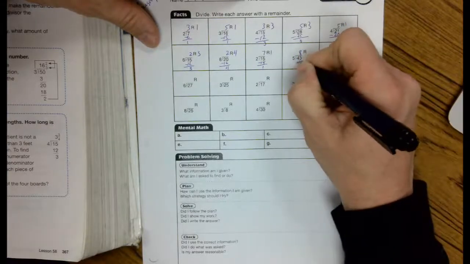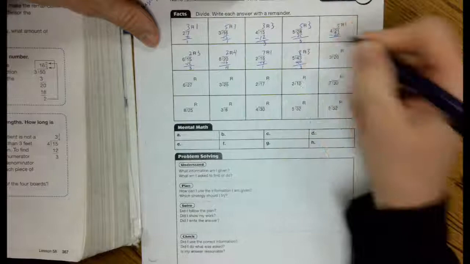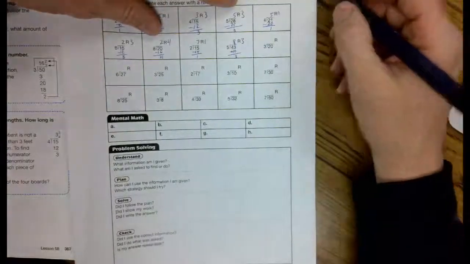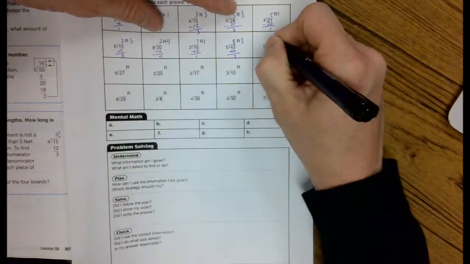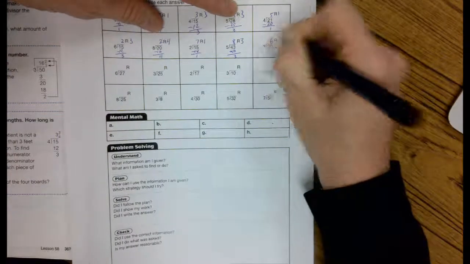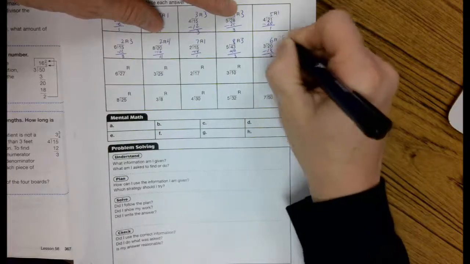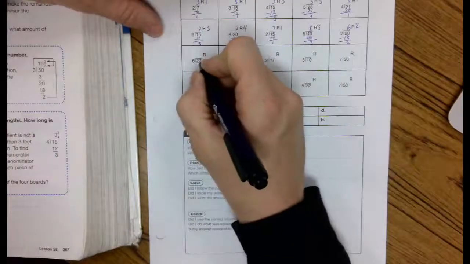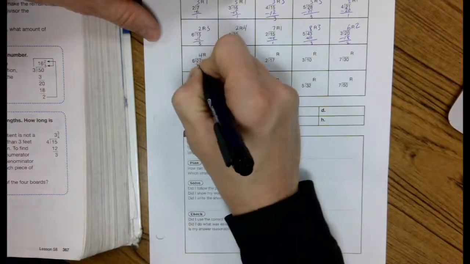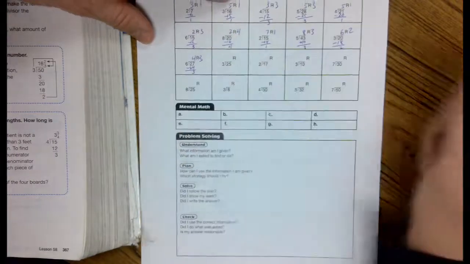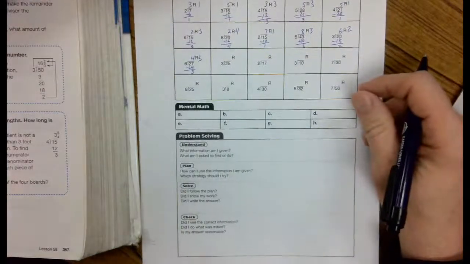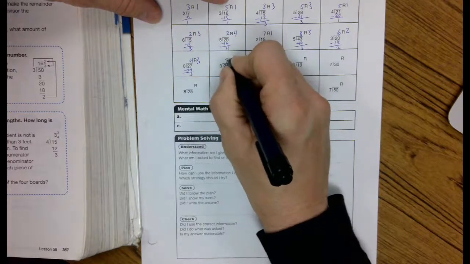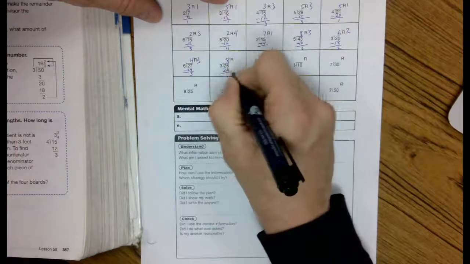8 times 5 is 40. Subtract, remainder 3. How many times does 3 go into 20? 6 times. 6 times 3 is 18. Subtract, remainder 2. How many times does 6 go into 27? 4 times equals 24. Subtract, remainder 3. How many times does 3 go into 25? Think 24. 8 times 3 is 24.